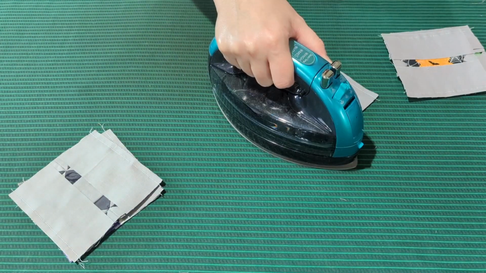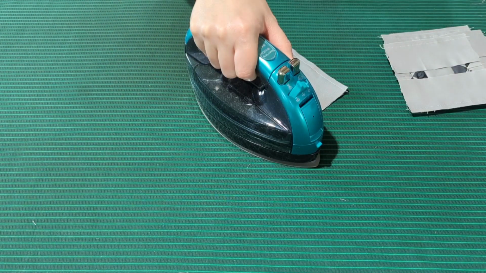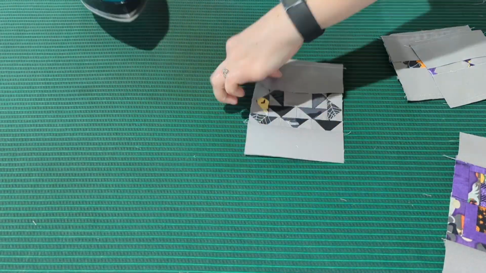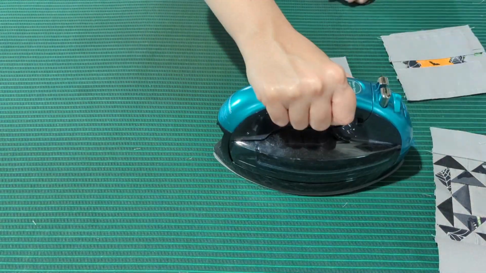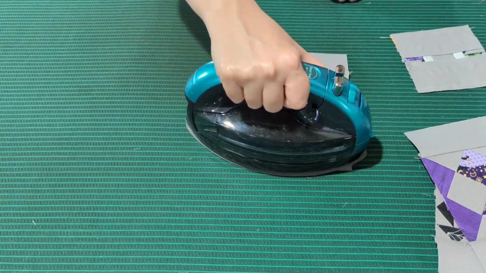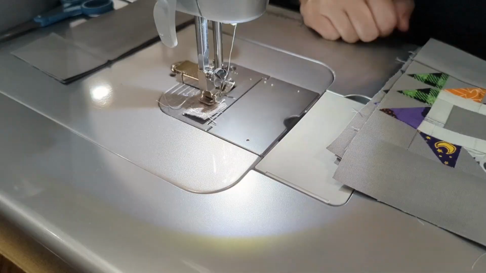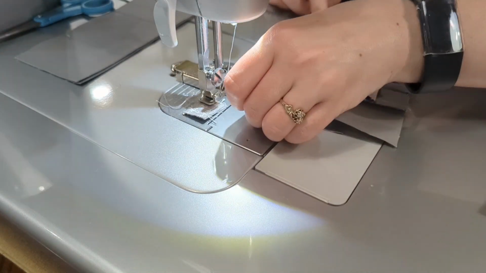Let's get these pressed, shall we? Time to add the next pieces of our background.